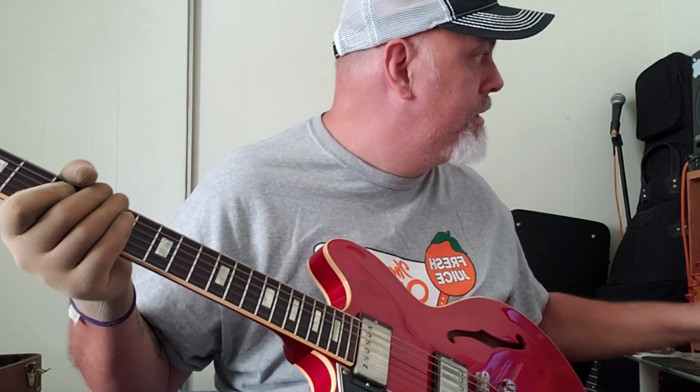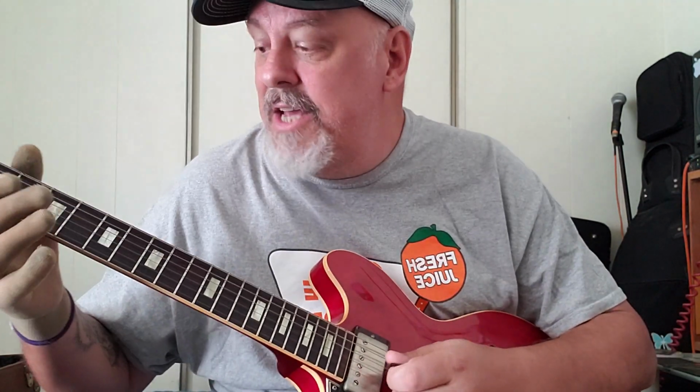Let me give you an example. See, that G isn't in the key. If I was playing an A7 chord, it's in the key. I can hop from any note on the fingerboard to that A, and it would sound good.